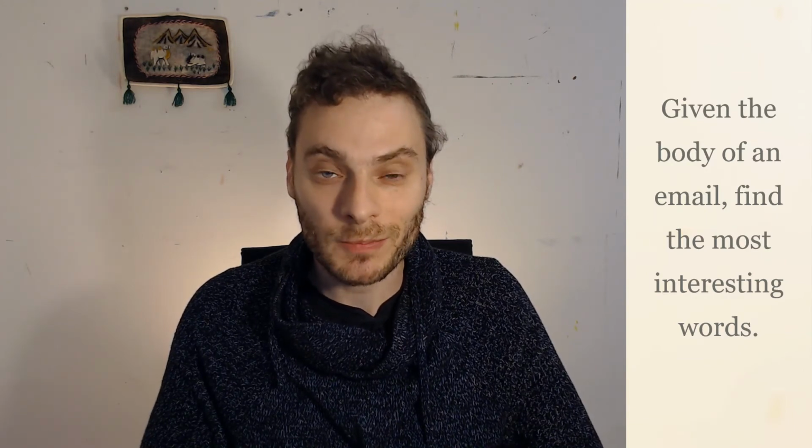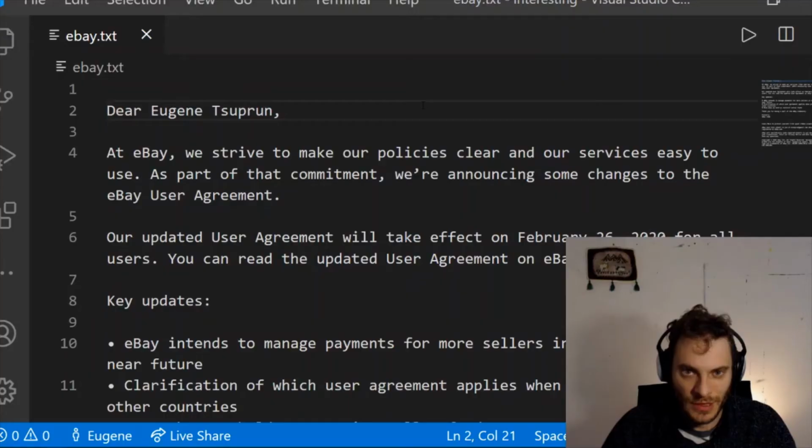We're now going to write some code. And here's the problem we're going to try to solve. Given the body of an email, find the most interesting words in that email. We're going to expect the input emails to be generic and corporate, kind of like this one here from eBay. So here's a sample input email. This one is from eBay, and it's about the terms of agreement changing.